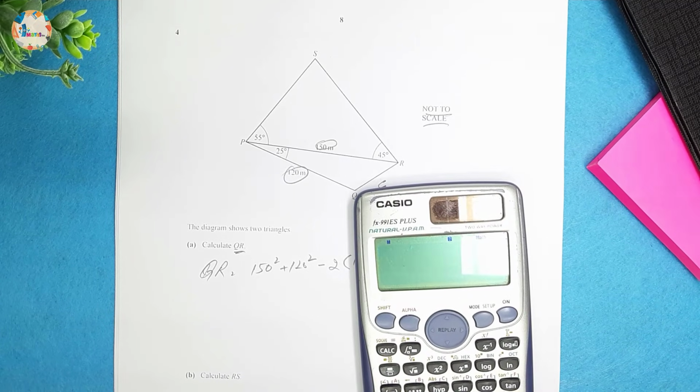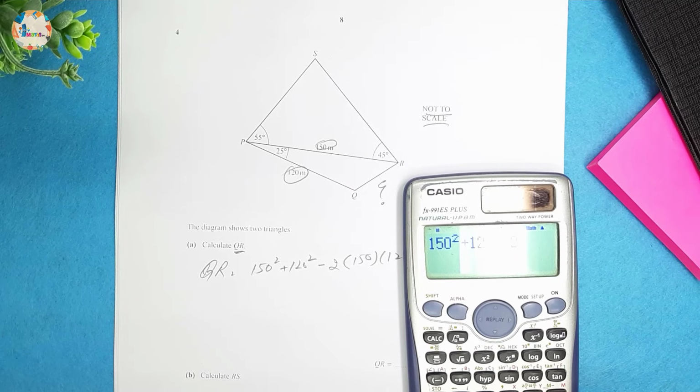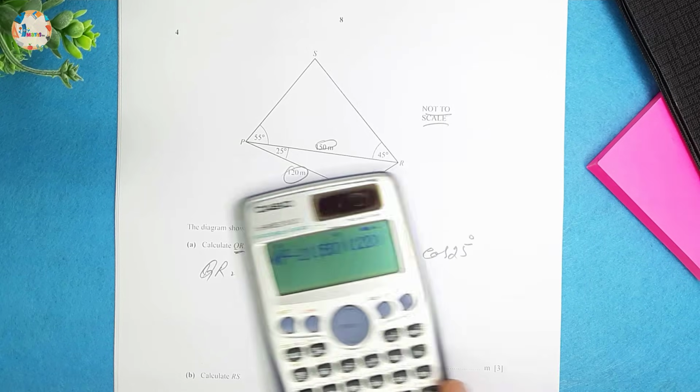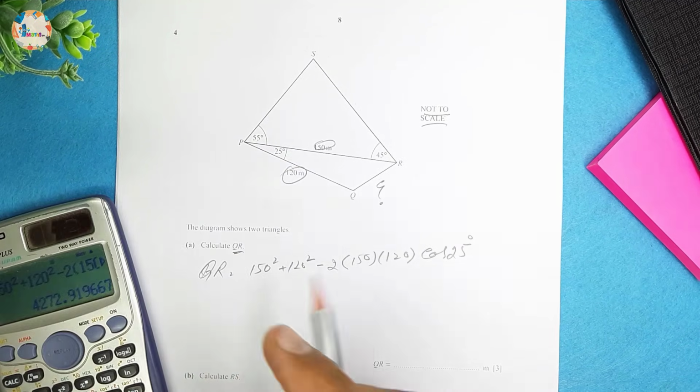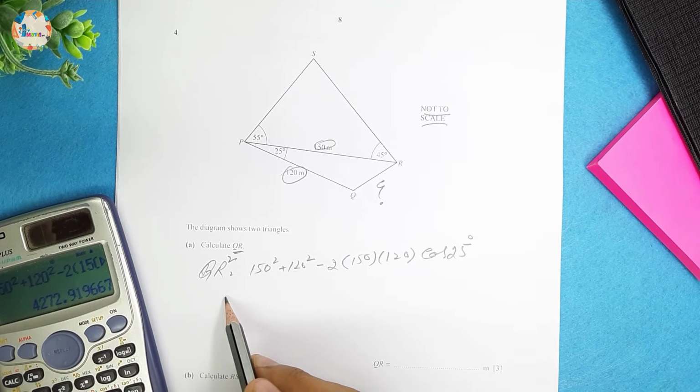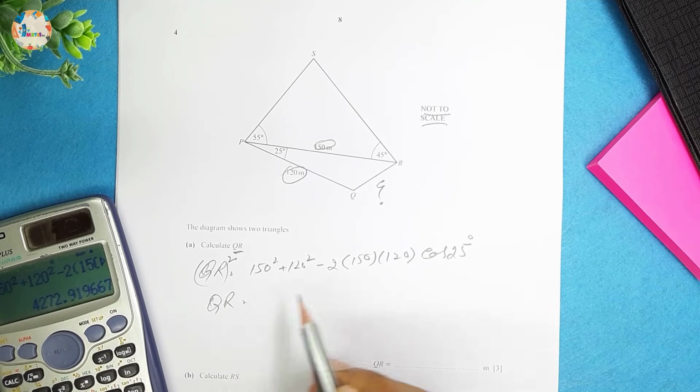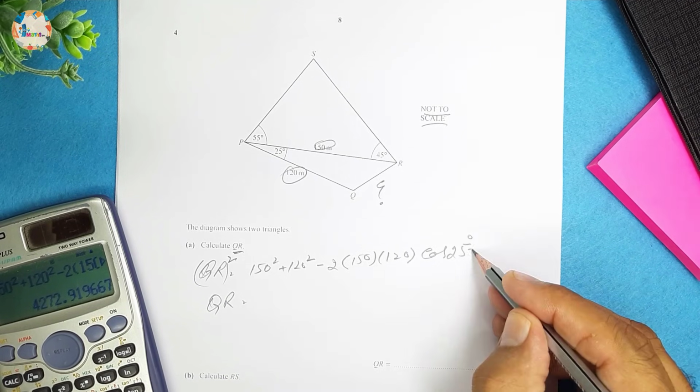Basically 150 squared plus 120 squared minus 2 into 150 into 120 and cos of 25 degrees, and this will be equal to this one, and this is basically the square. So we can take the root of this answer.